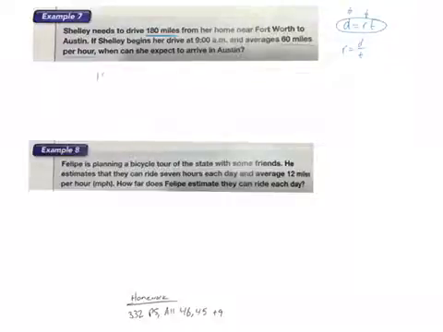So I'm going to say 180, that's my distance, is equal to the rate, which is 60 miles per 1 hour. I'm going to multiply it by time in hours. Notice those hours will reduce, and I'll just end up with miles equal to miles.